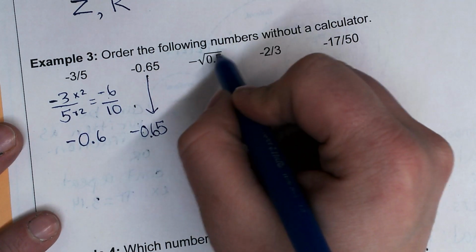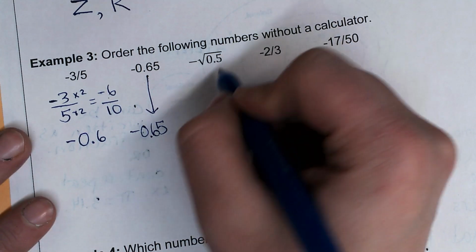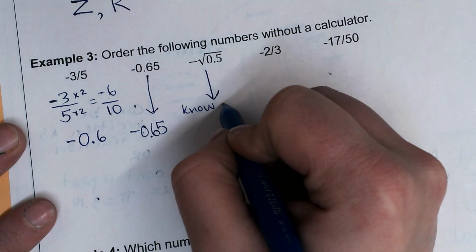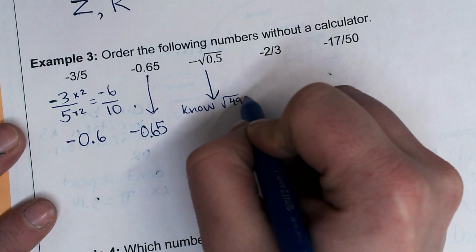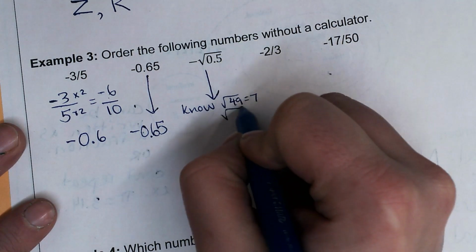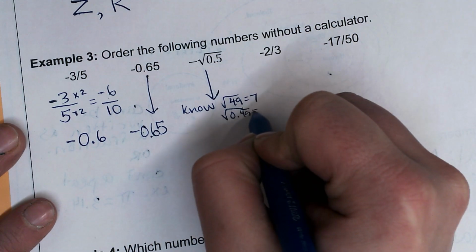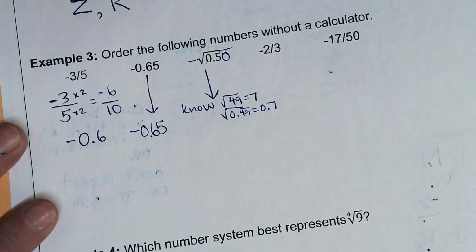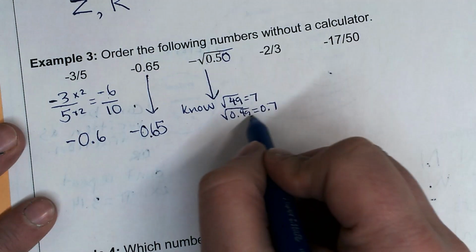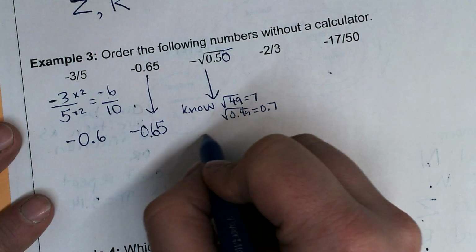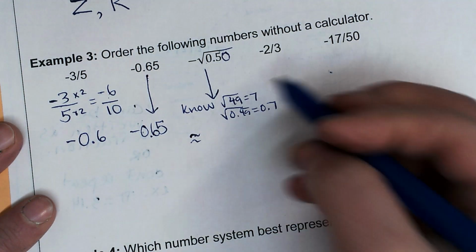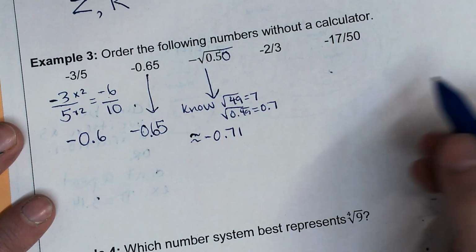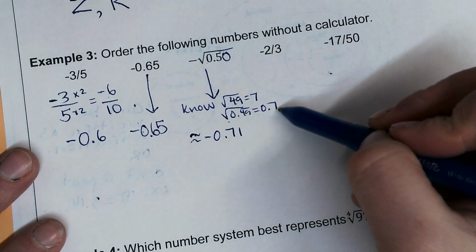Negative the square root of 0.5. Now I don't know exactly what that equals, but I know that the square root of 49 is equal to 7, which means the square root of 0.49 is equal to 0.7. So negative 0.5, which I can add a 0 after, negative 0.50 is very close to negative 0.49. So I'm going to say this one is approximately negative 0.71, but something very close to this.